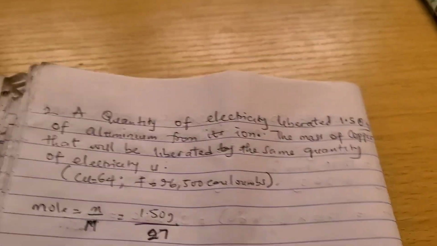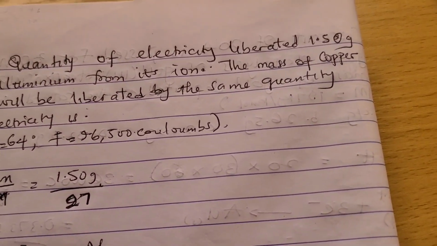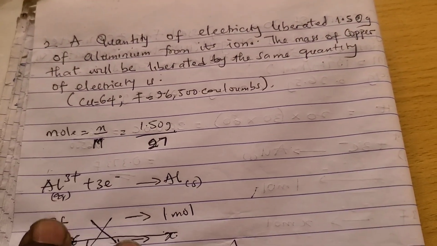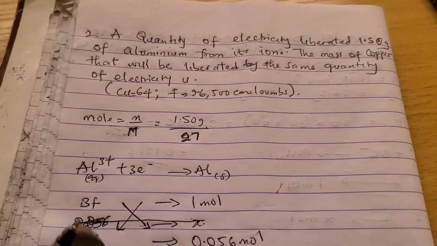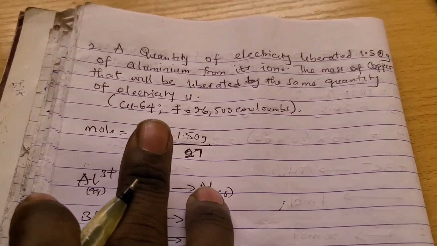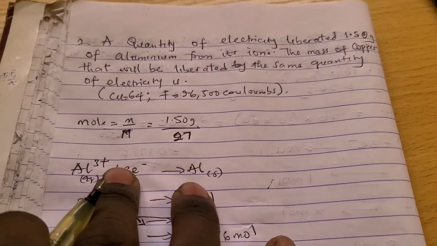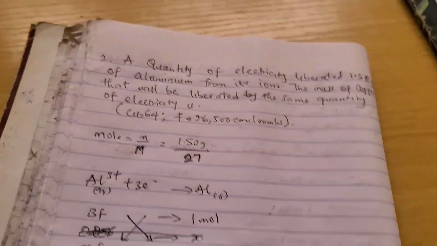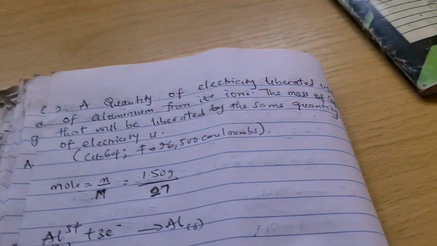Alright guys, the next question says that a quantity of electricity liberated 1.50 gram of aluminum from its ore. The mass of copper that will be liberated by the same quantity of electricity is what? So the question is: what amount of copper will be liberated by the same quantity of electricity that liberates 1.5 gram of aluminum.